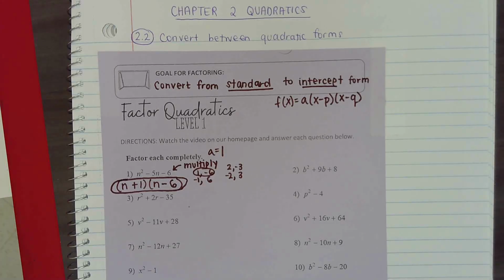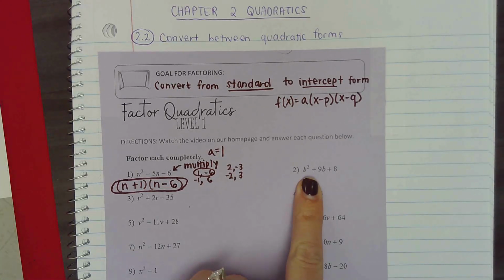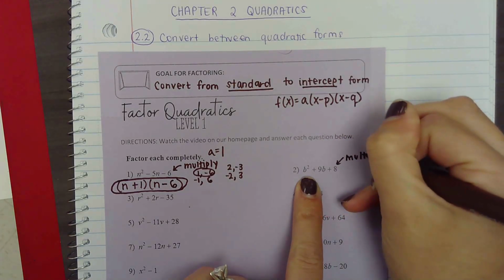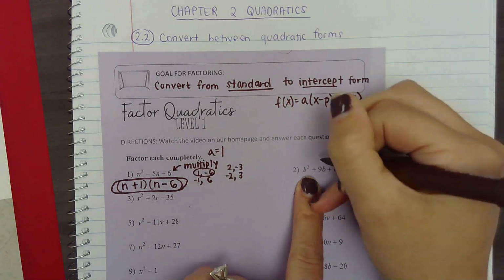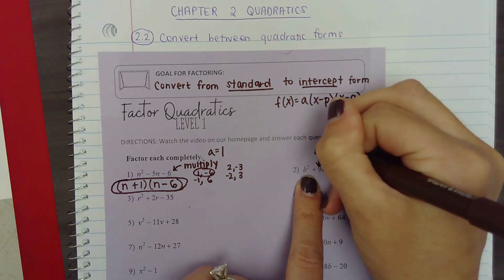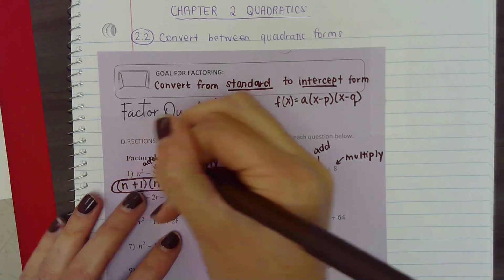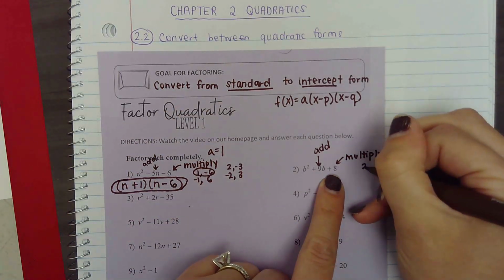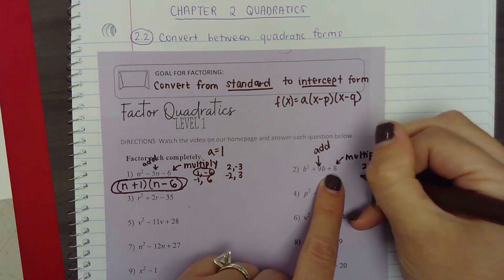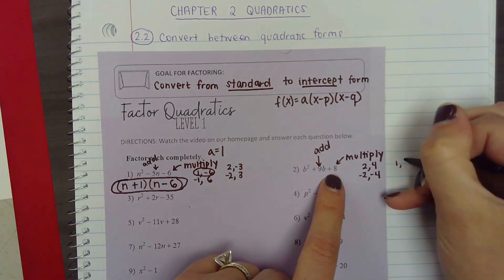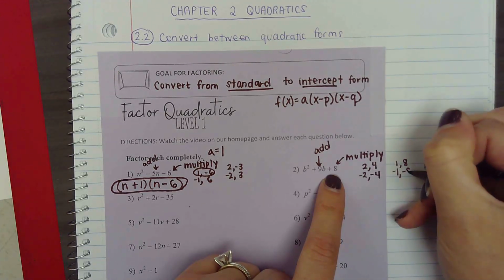I'm going to do one more level 1, and then I want you to pause the video and try the rest of these. So let's try this one. I'm going to look for two numbers that multiply to 8, and the same two numbers add to 9. So numbers that multiply to 8: 2 and 4, -2, -4, 1 and 8, -1, -8.